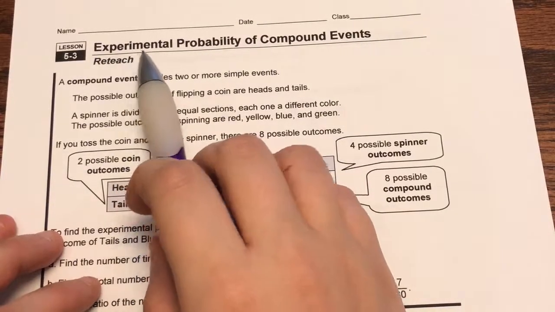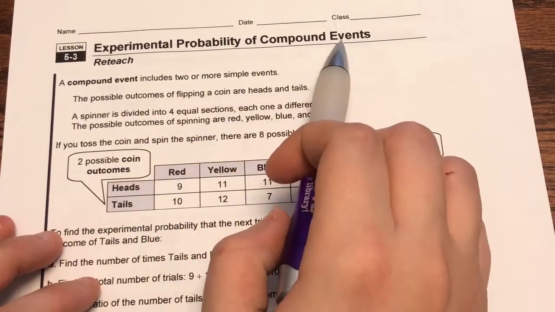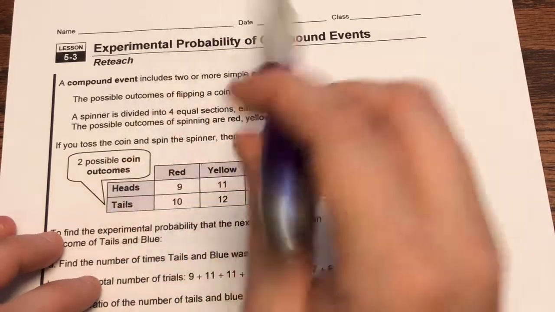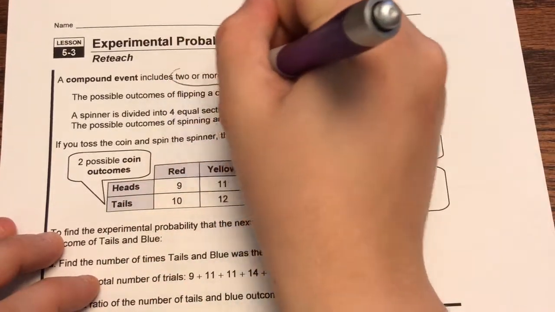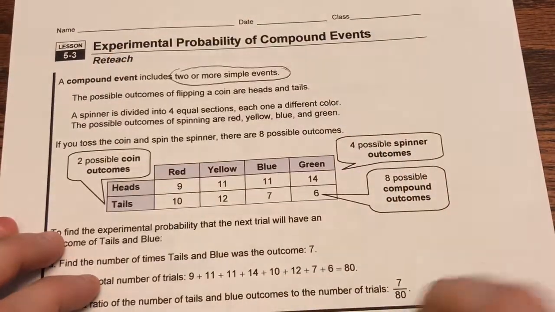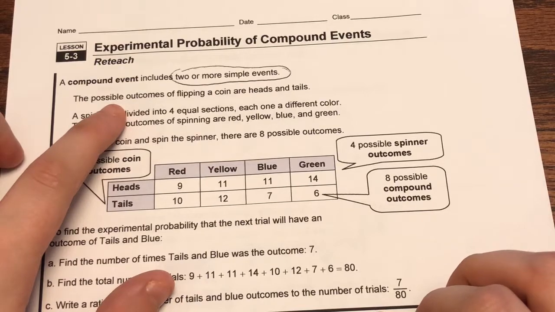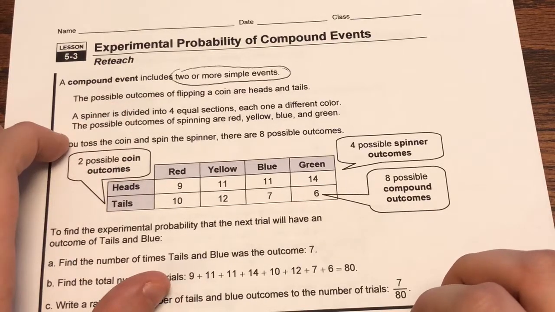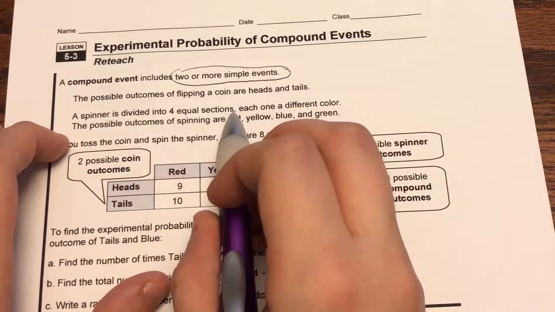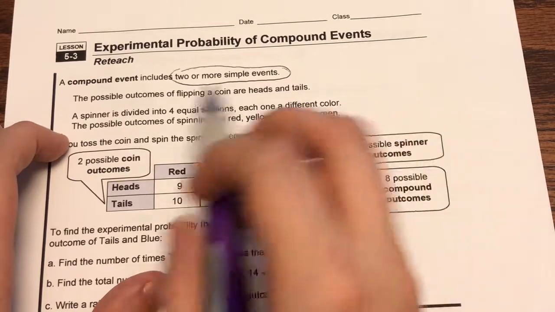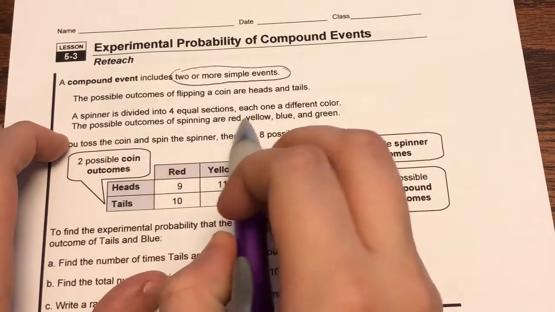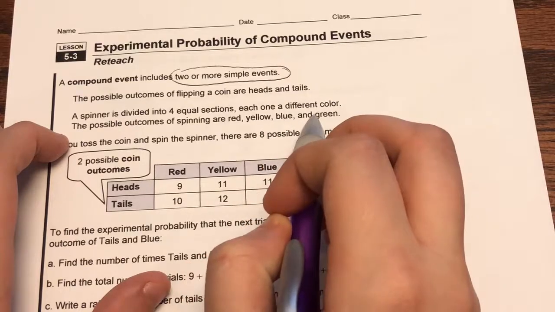Hey y'all, so today we're doing experimental probability of compound events. A compound event includes two or more simple events. The possible outcomes of flipping a coin are heads and tails. So those are all the possible outcomes. A spinner is divided into 4 equal sections, each one a different color. The possible outcomes of spinning are red, yellow, blue, and green.